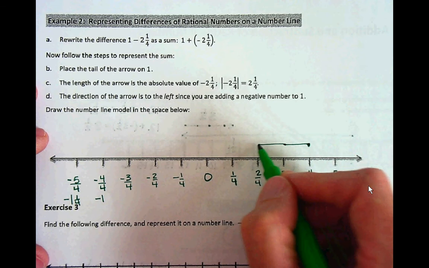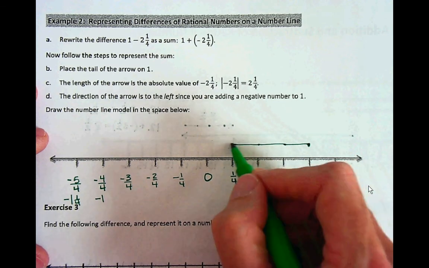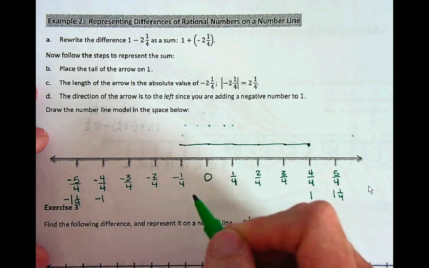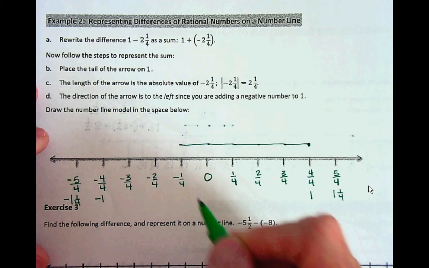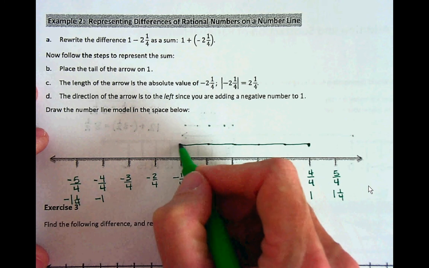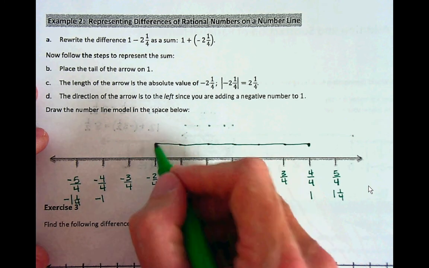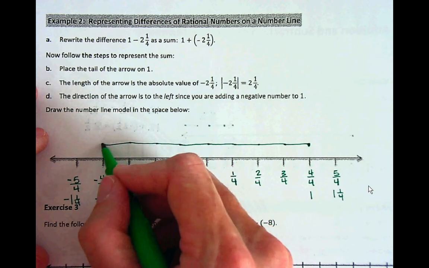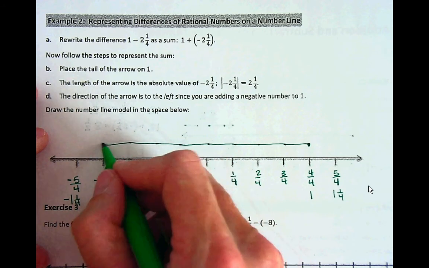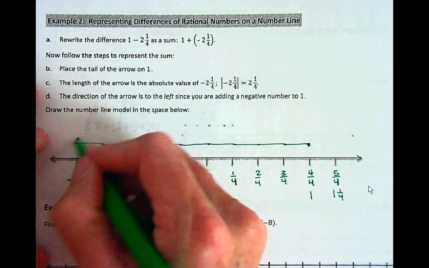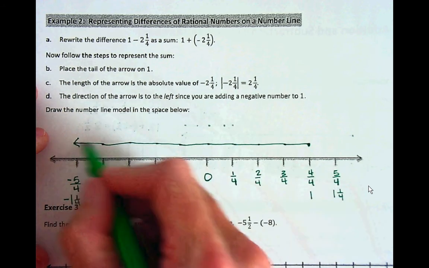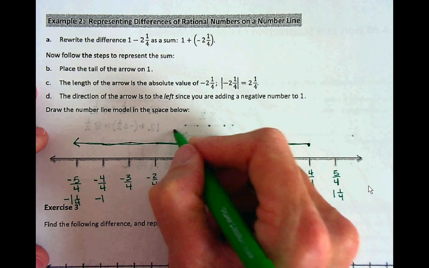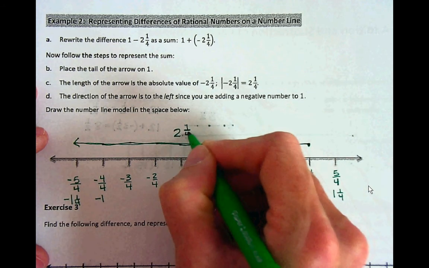2/4, 3/4, 4/4, and 5/4, which is, we're still not done yet, 5/4, 6/4, 7/4, 8/4, and 9/4. Okay, so this length of my arrow right here is 2 1/4.